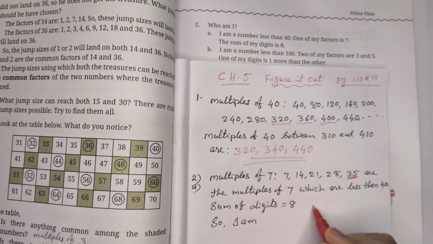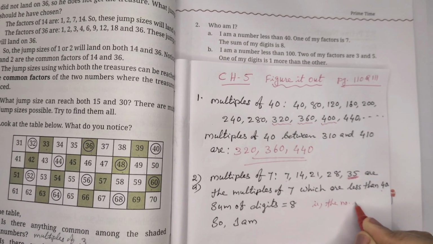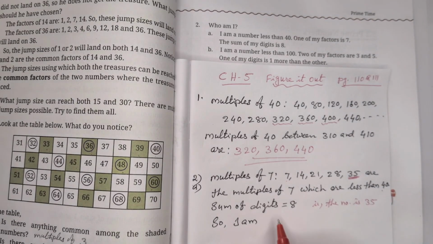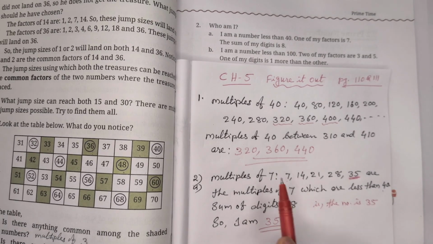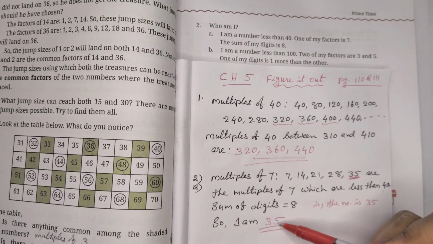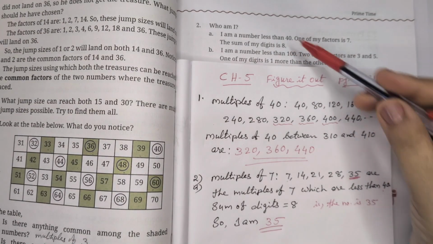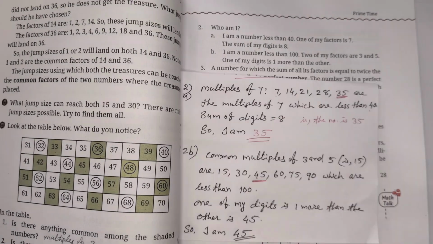So the number is 35. So who am I? I am 35. One of my factors is 7, the sum of the digits is 8, and the number is less than 40. All three conditions are satisfied. So the answer is 35.